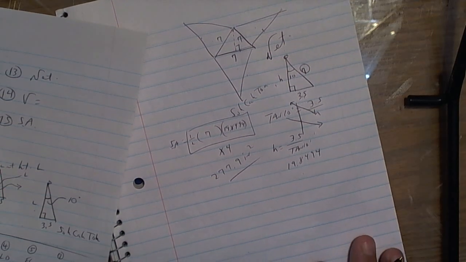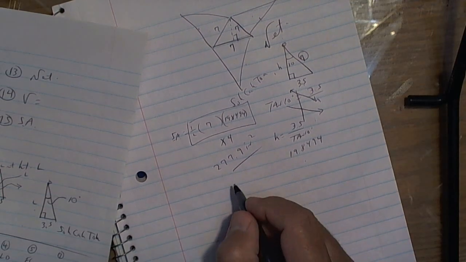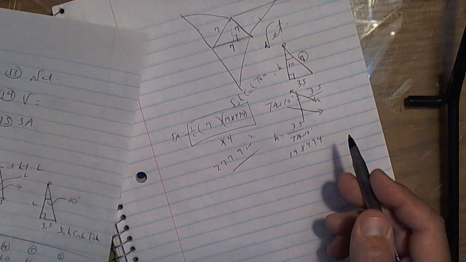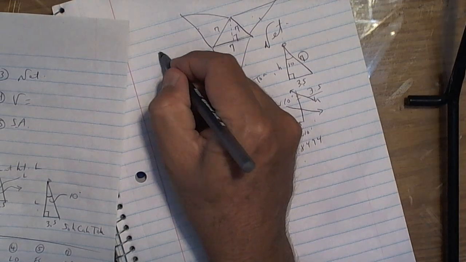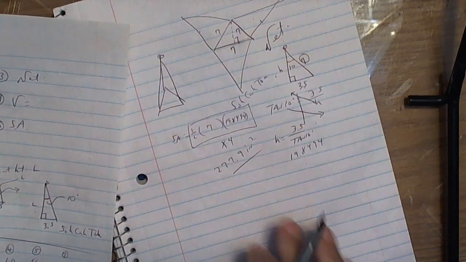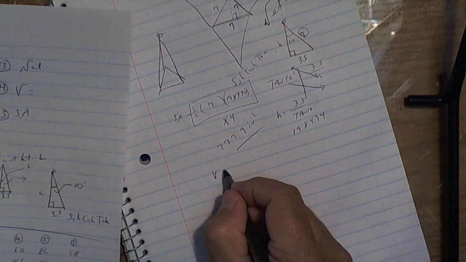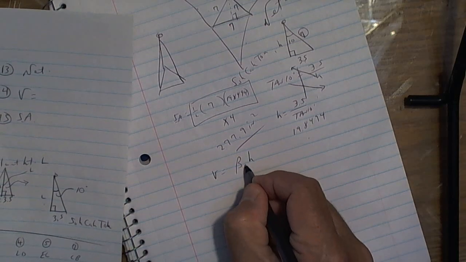And then finally, volume. Volume, it comes to a point. And anything that comes to a point, you see how it looks like this? And it comes to a point right there. So volume is going to be big B times H divided by 3.